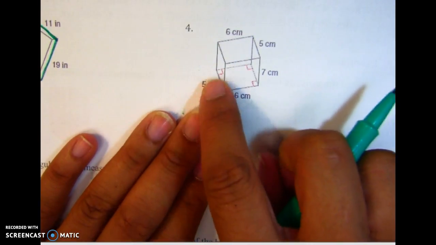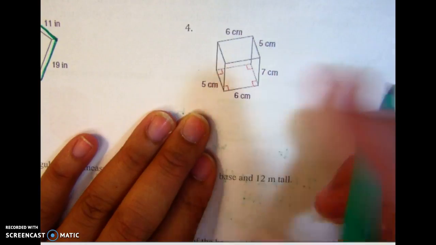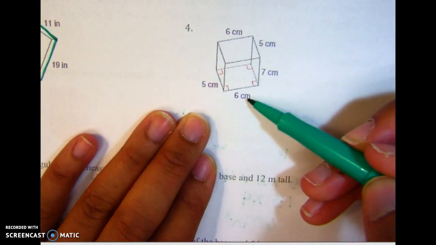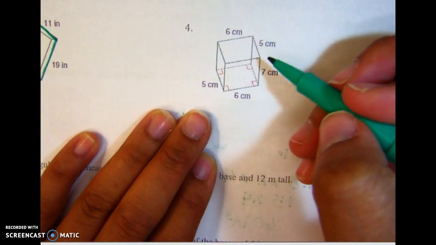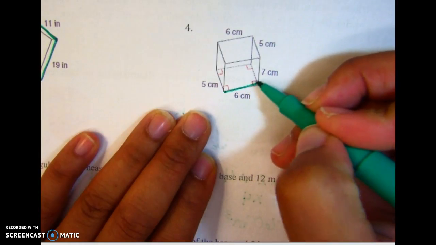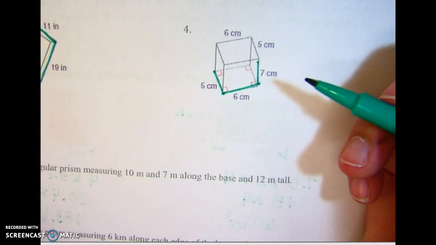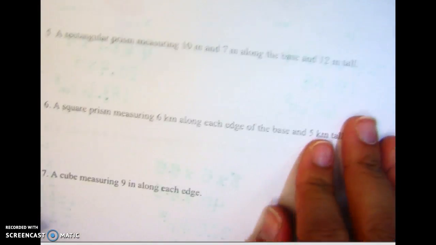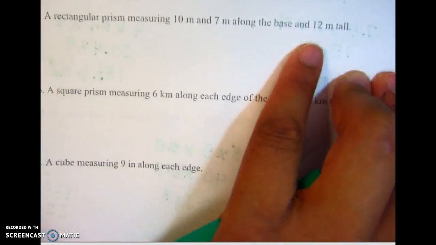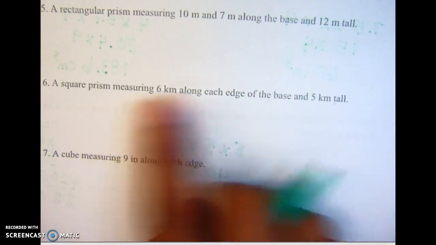This is a square, so oh, sorry, it's not a square. It has right angles, but it's a rectangle because it's a 6 by 5. But I need my 6 for my length, my 5 for my width, and my 7 for my height. They give you all the measurements here that you need for this word problem. They give you 2 measurements.